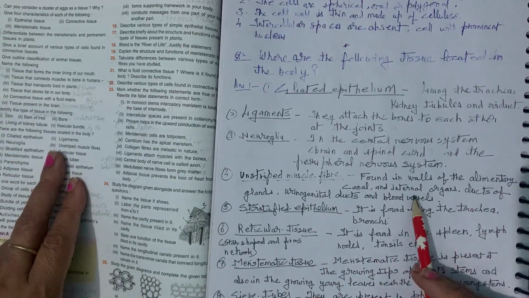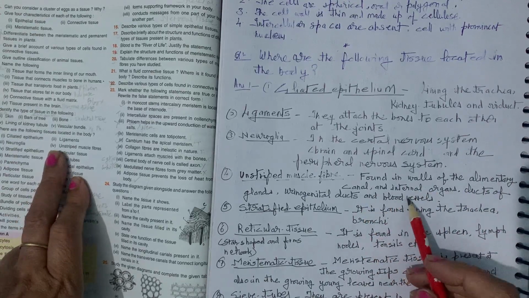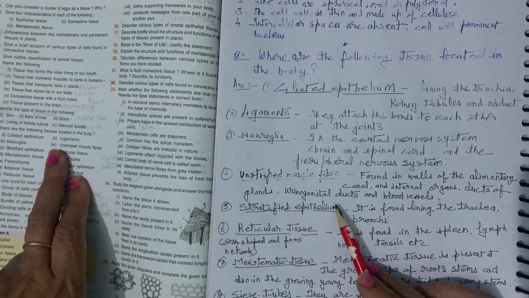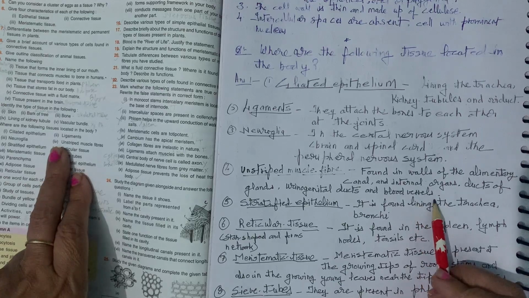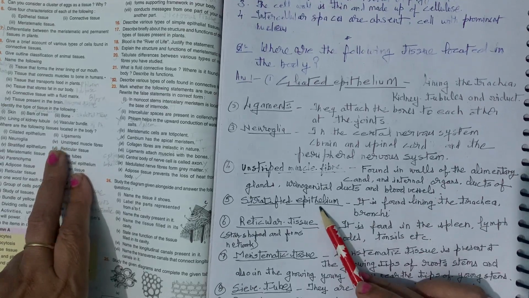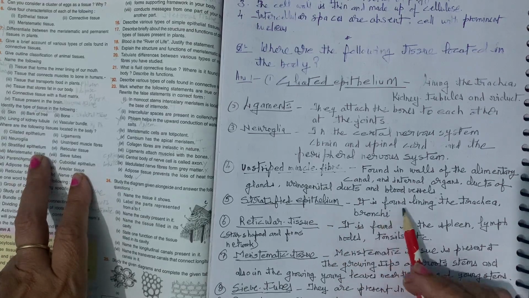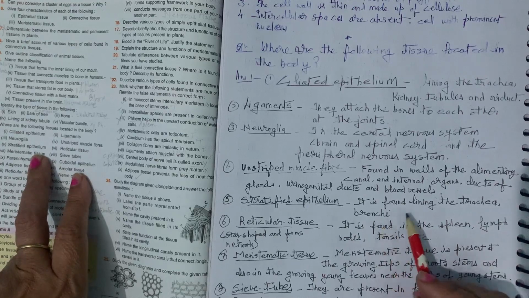Unstriped muscle fibers, they are found in the walls of the alimentary canal and internal organs, ducts of glands, urinogenital ducts and blood vessels, right? Stratified epithelium, it is found in the lining of the trachea and bronchi.